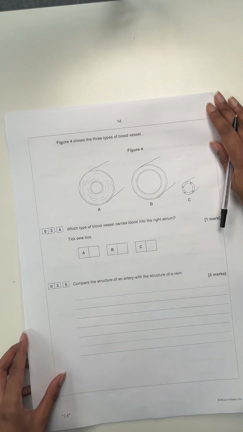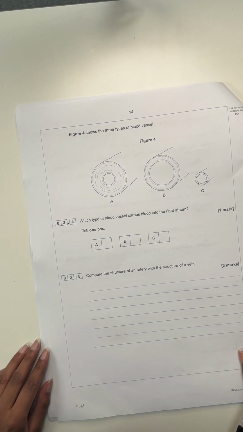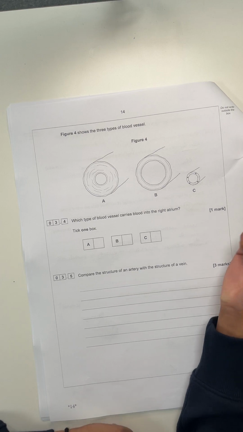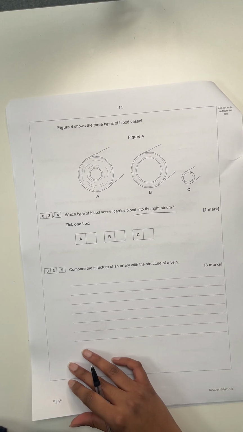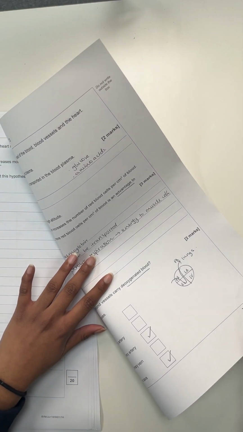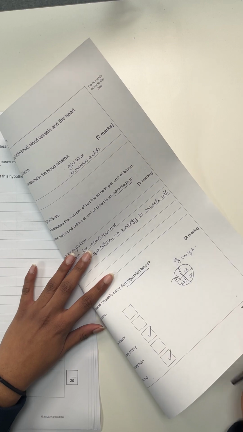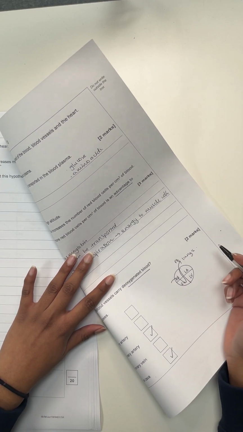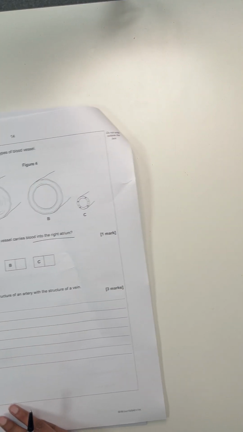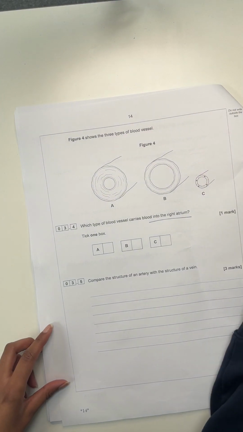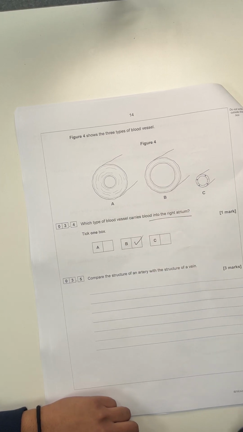Moving on. Figure 4 shows 3 types of blood vessel and which type carries blood into the right atrium. So again, we're going to be looking at the diagram that I made on the previous page, which shows us a really quick rough diagram. We have the right atrium here, and we know that it is the vena cava, and that is a vein, which is why your answer is B.